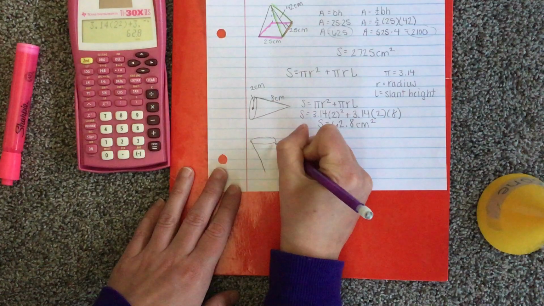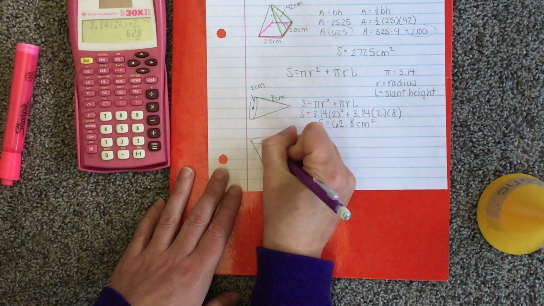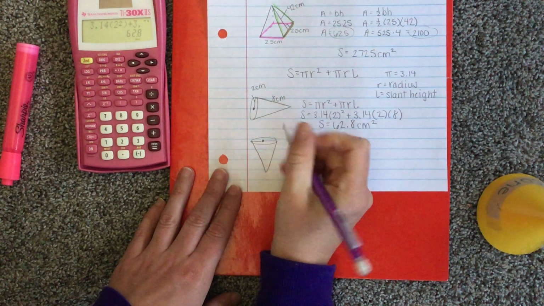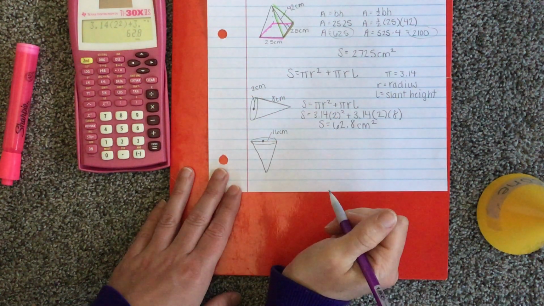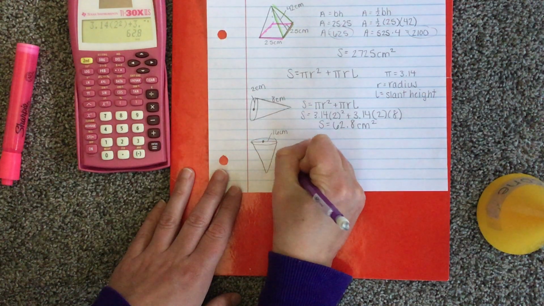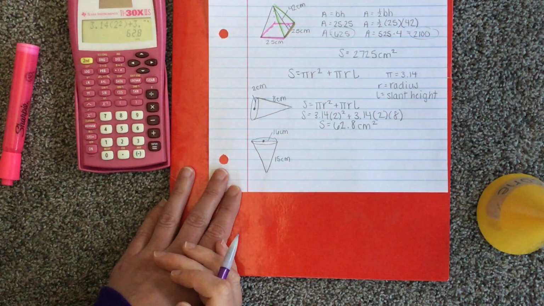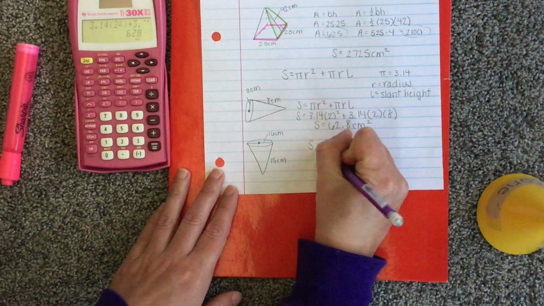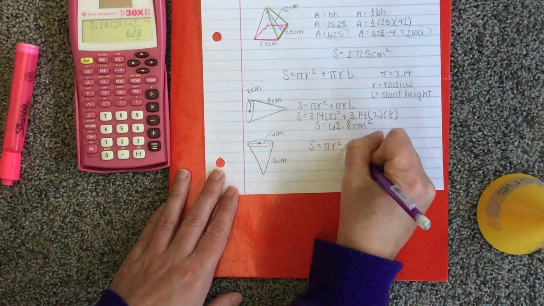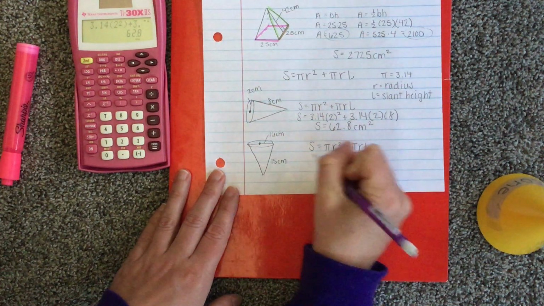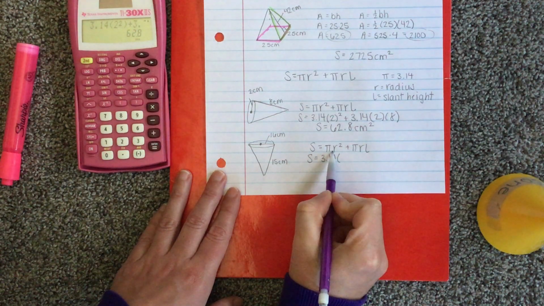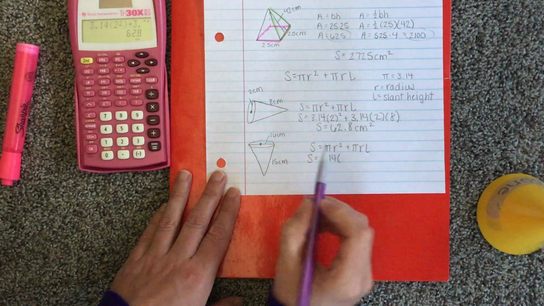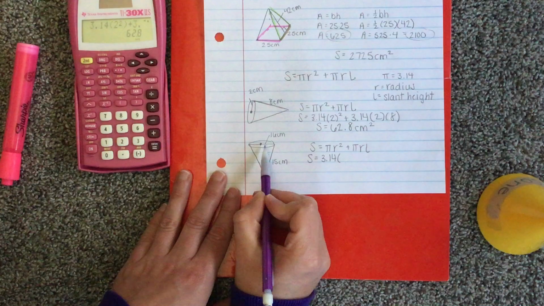One more. Push pause and find the surface area of this cone. Let's see how you did. Okay, this formula asks for a radius. Does this circle give you a radius?